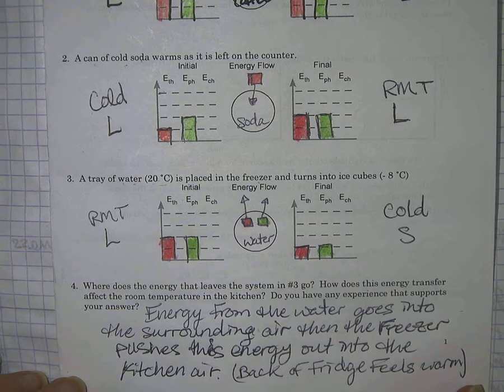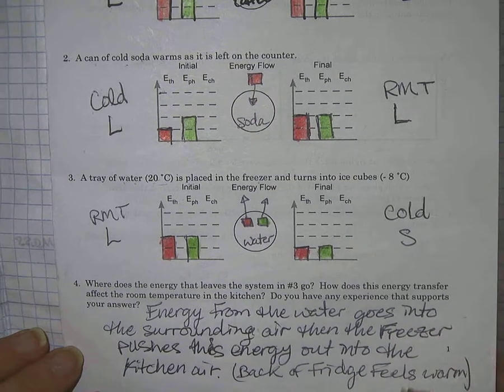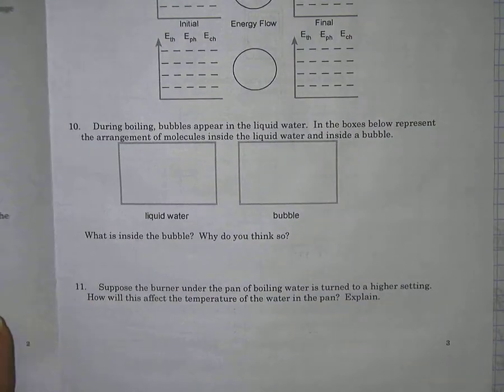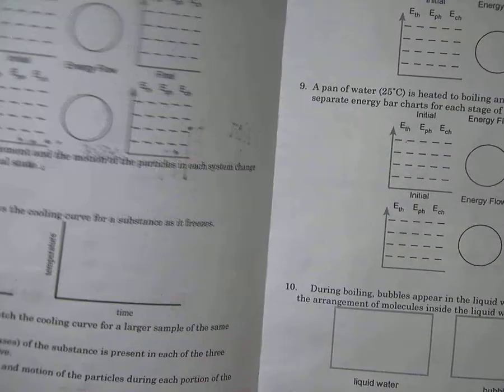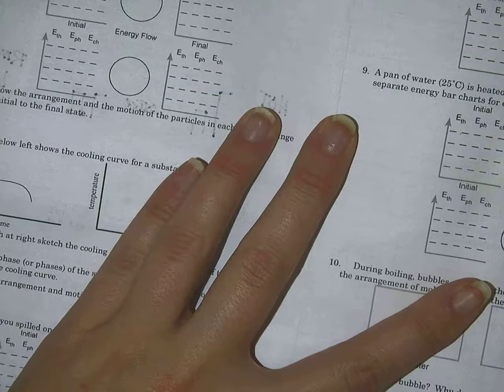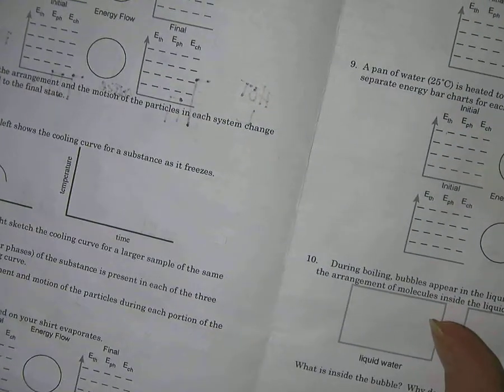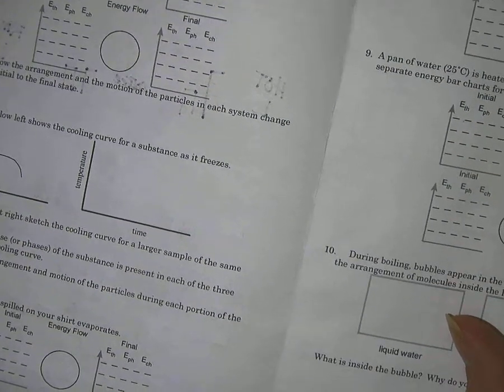Okay, on to the next one, where things are just going to get harder and harder. Of course, that's how it seems to go, doesn't it? Hold on, I gotta adjust.